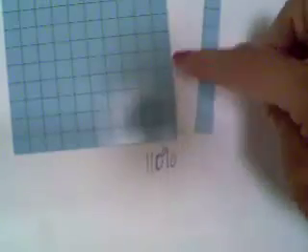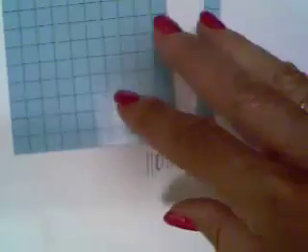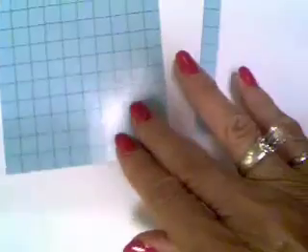Now we can also use graph paper to model percent by making our 10 by 10 grid. So if you don't have these pieces, you can also do the lab with graph paper.